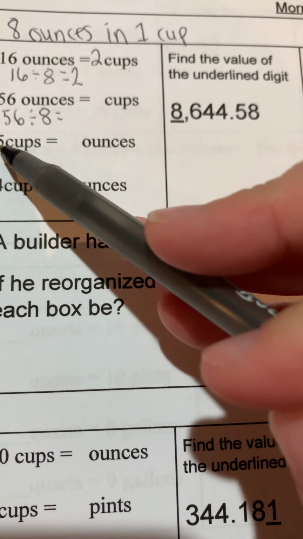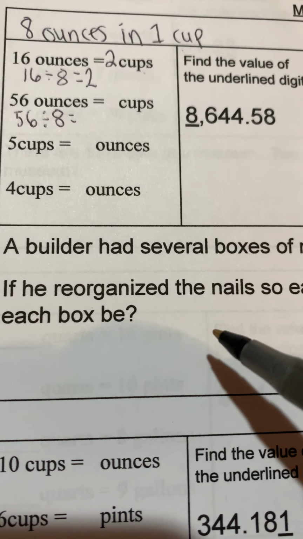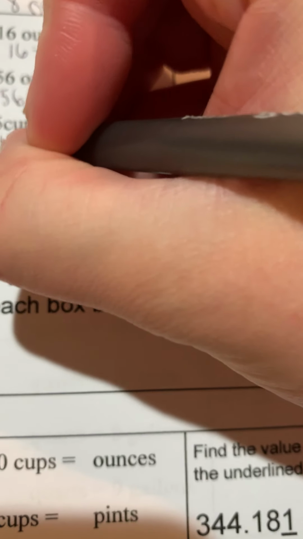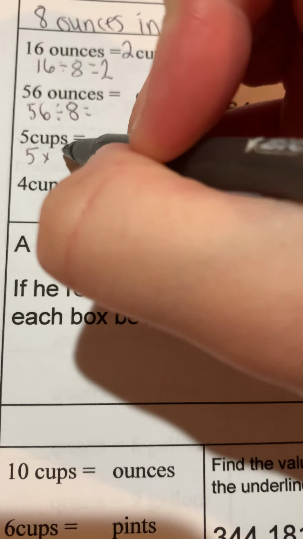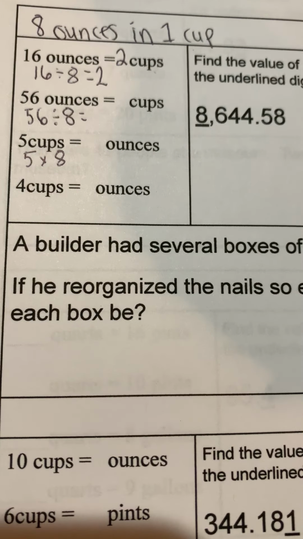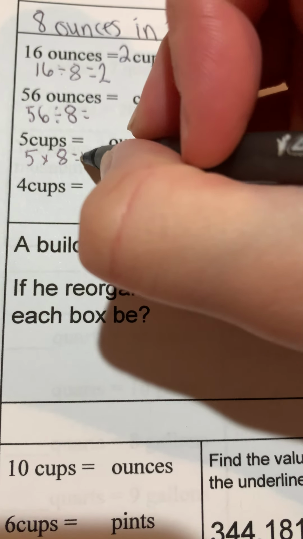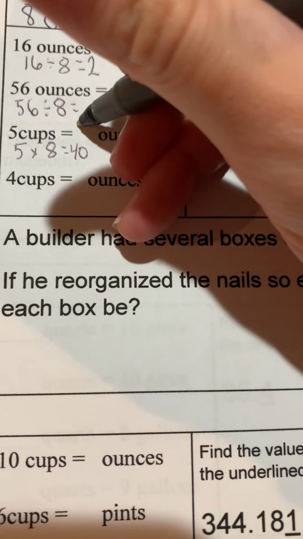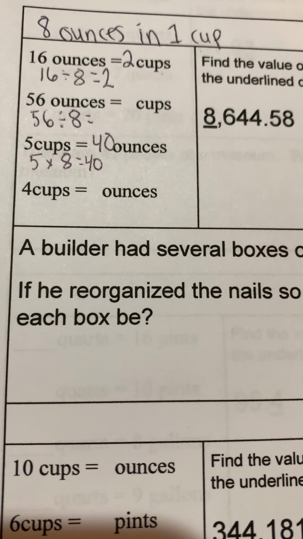This one is opposite now. Now we have cups, and we need to convert cups to ounces. So we take our 5 cups, and now we're doing the opposite, so we are multiplying times 8 to figure out how many ounces there are. 5 times 8 equals 40. So 5 cups equals 40 ounces.